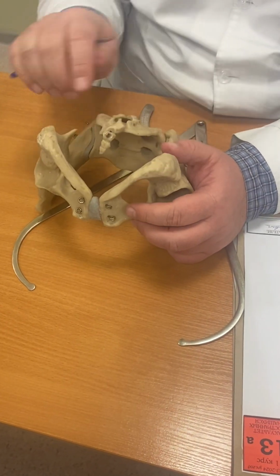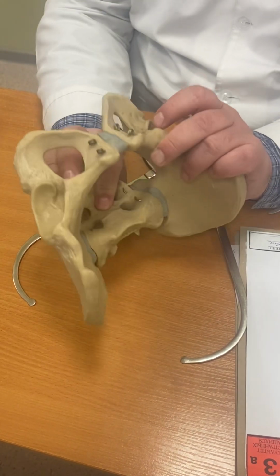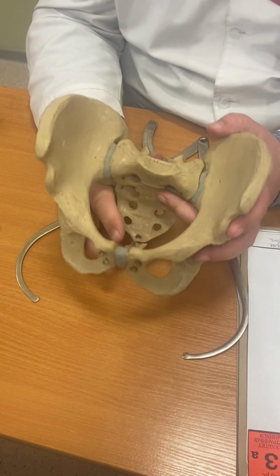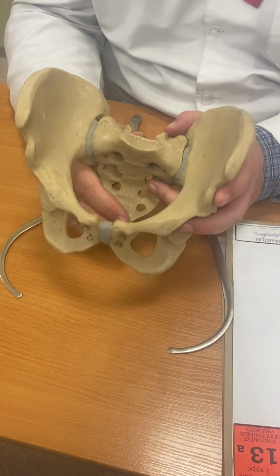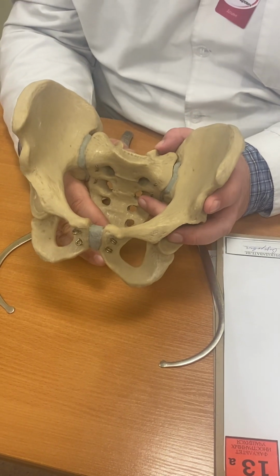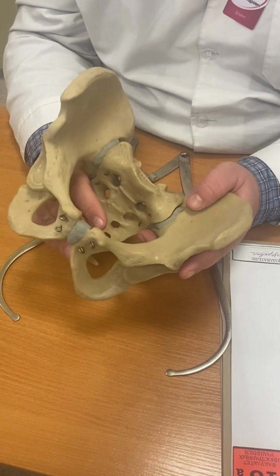That is sizes of true pelvis, and you need to know name of these sizes and how many centimeters each of them. Next.